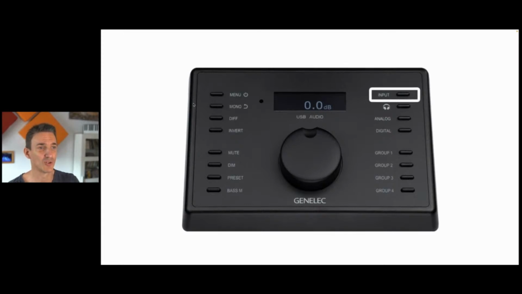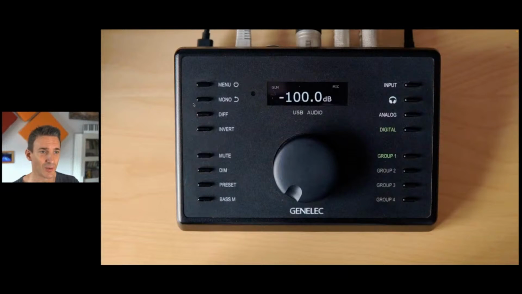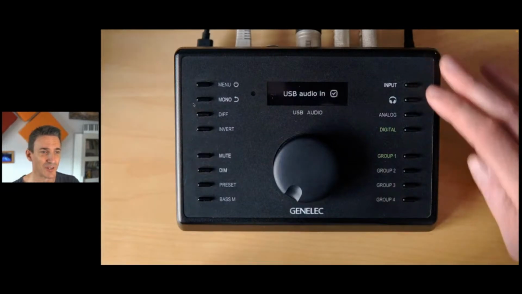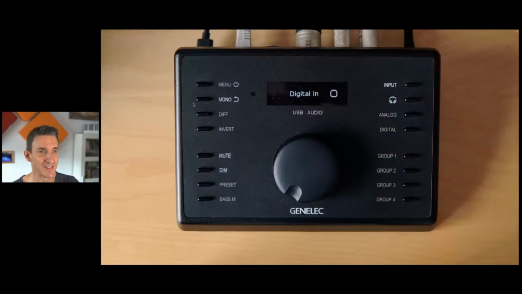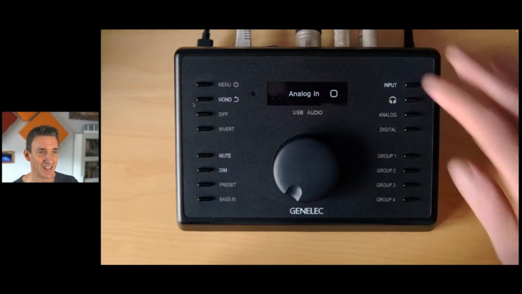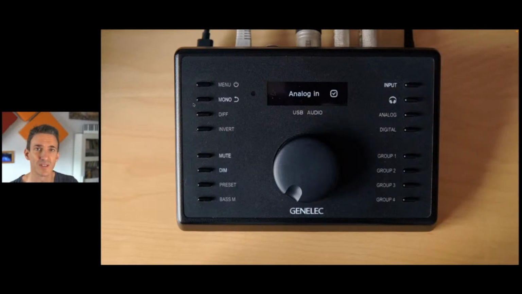And now let's go back to the input section, which of course can be used with the unit alone. I just made this short video here where you can see if I press it, you can just select the different options. It's always a checkbox that gets a check. And this is how you do it. So really straightforward and pretty easy.